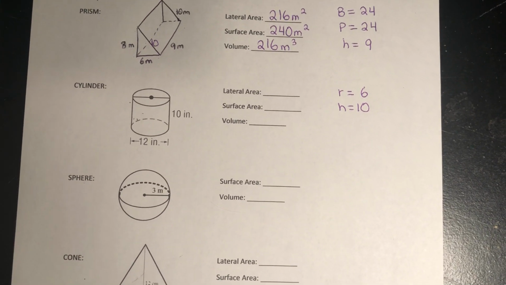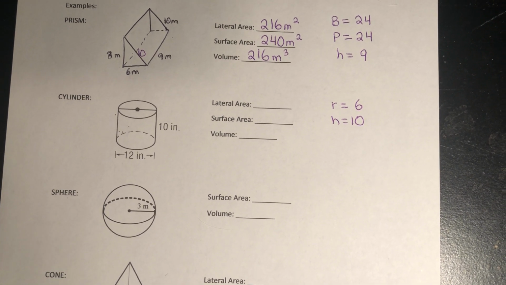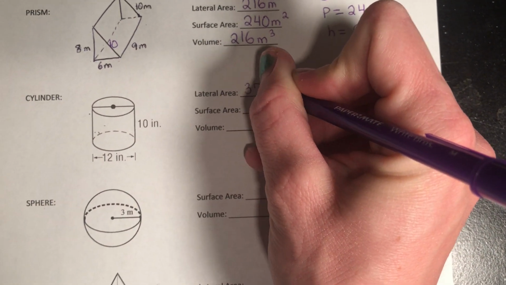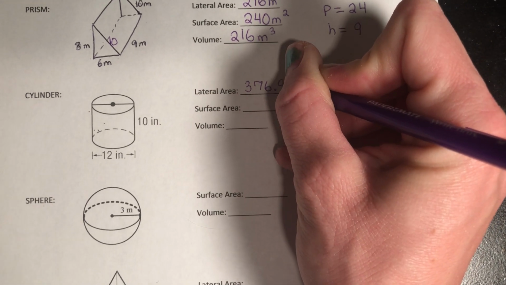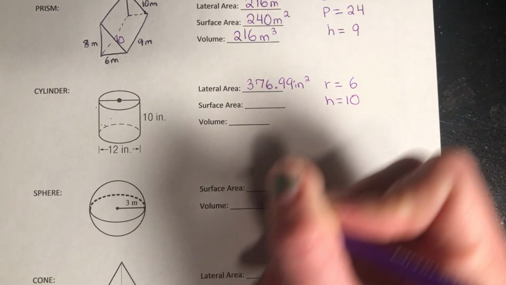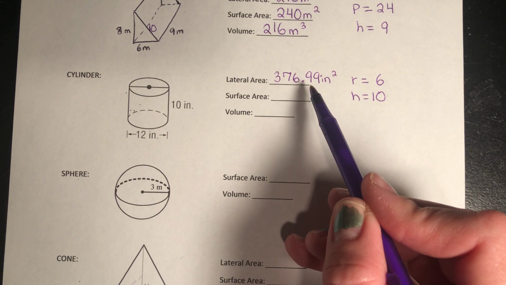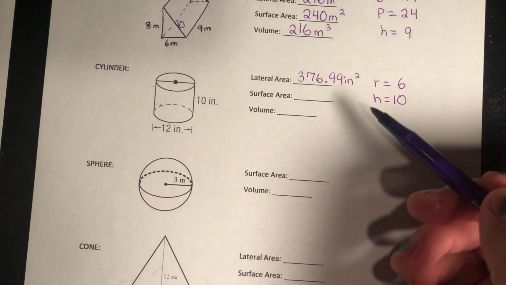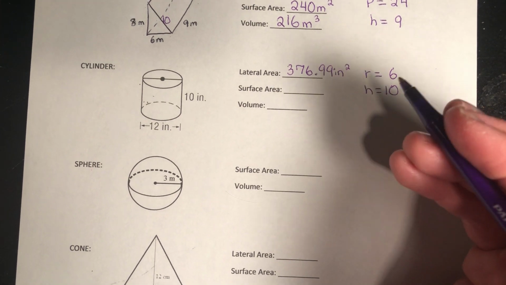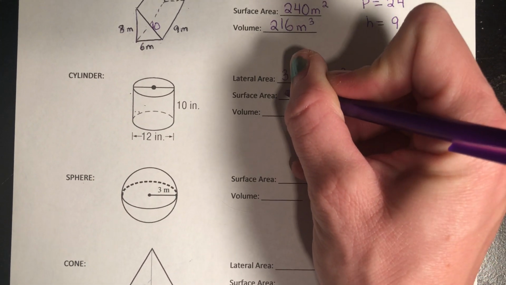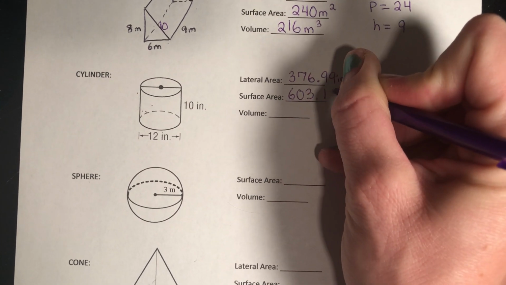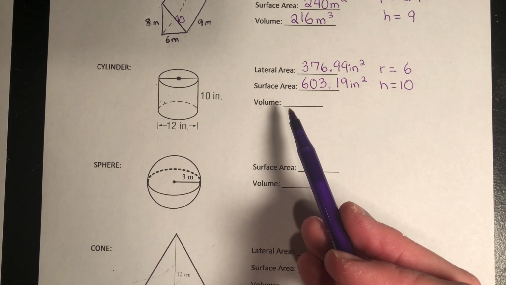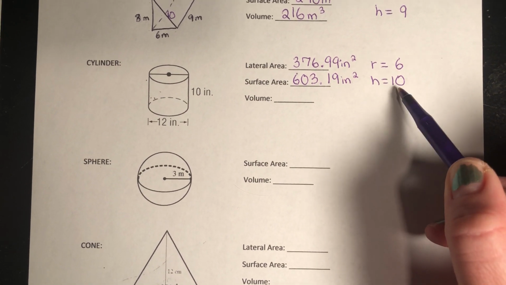So the lateral area of a cylinder is 2 times pi times r times h. So 2 times pi times 6 times 10. Again, I've already done this in a calculator for us, and it's 376.99 inches squared. Now I'm going to add to the lateral area the area of the bases. So I add 376.99 plus 2 times pi times 6 squared, which is 36, and I get 603.19 inches squared.